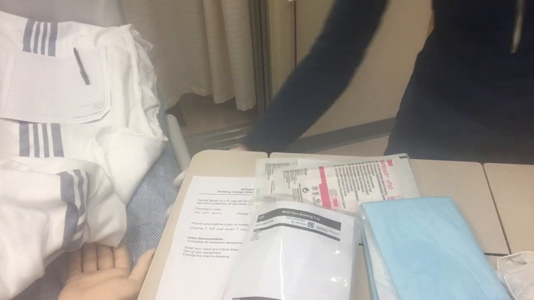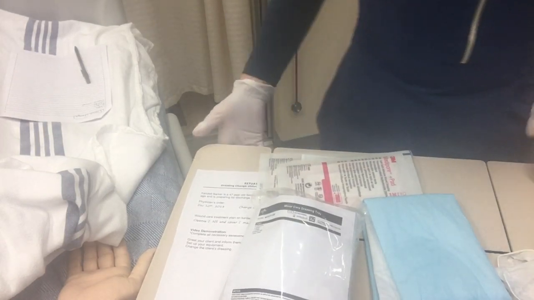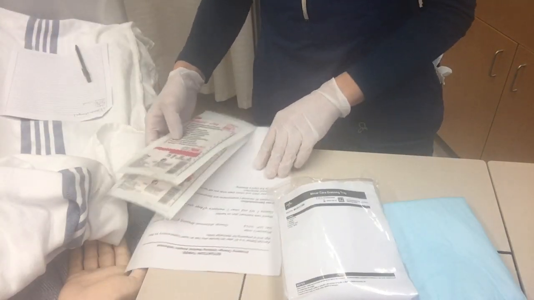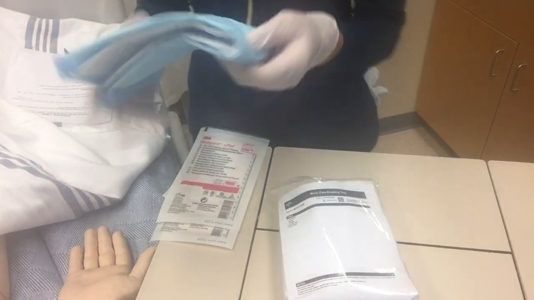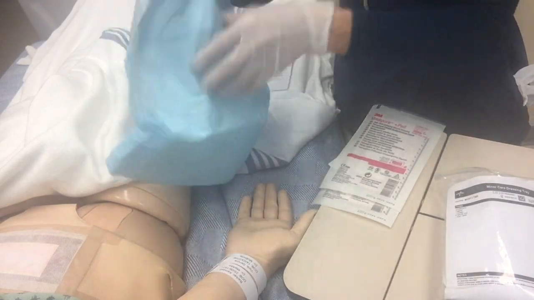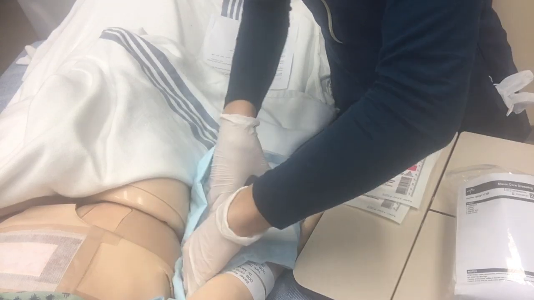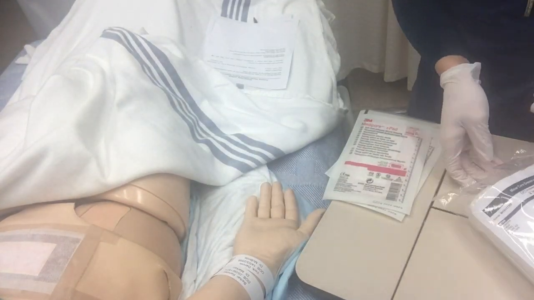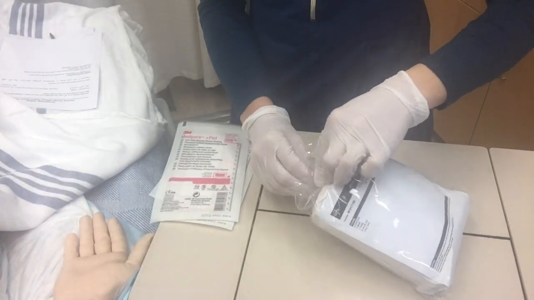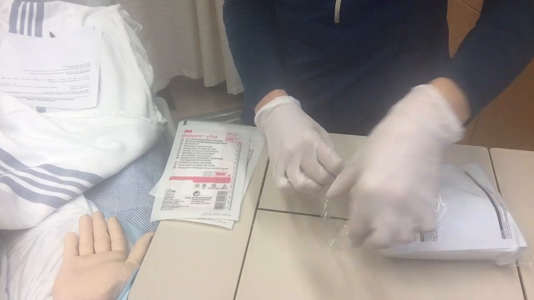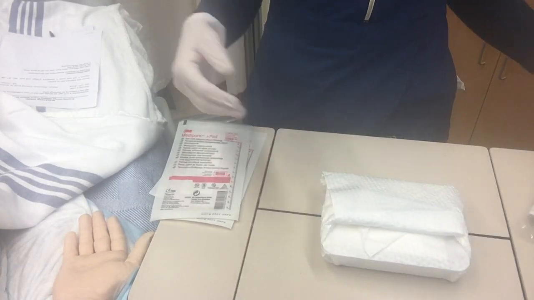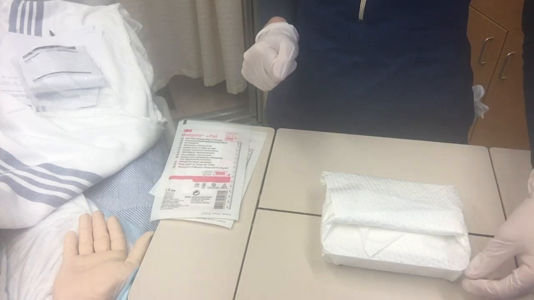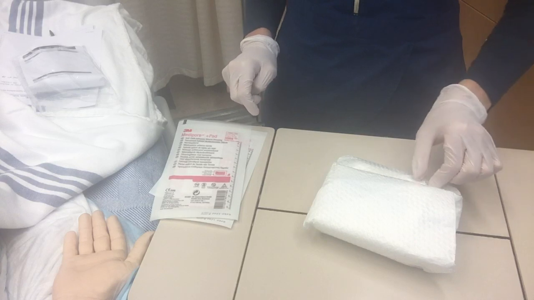So, making sure this is above my waist, which is good, and making sure I have all my supplies ready. I'm going to put this underneath, just in case I get any drips of saline. I would just be putting my gloves on now and maintaining that they're sterile. Okay, so my first tab I'm going to put away from me.